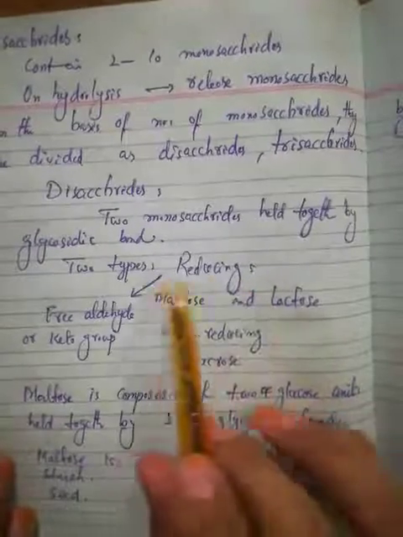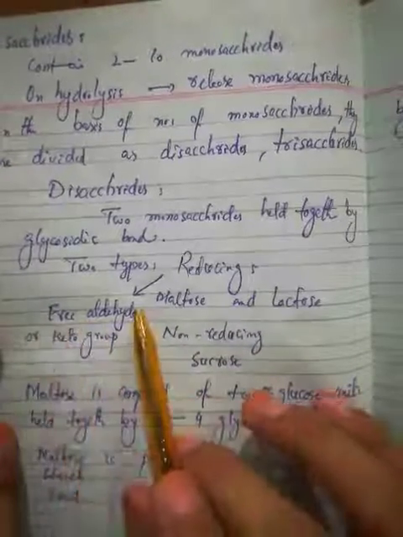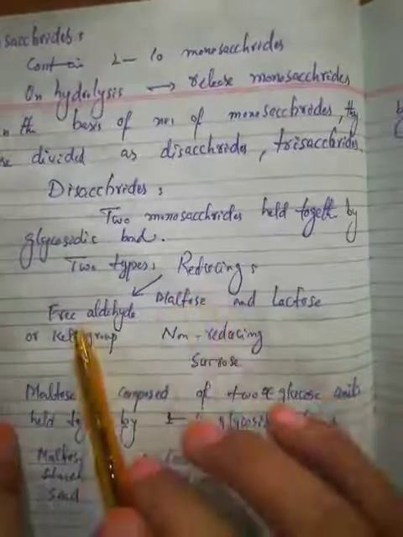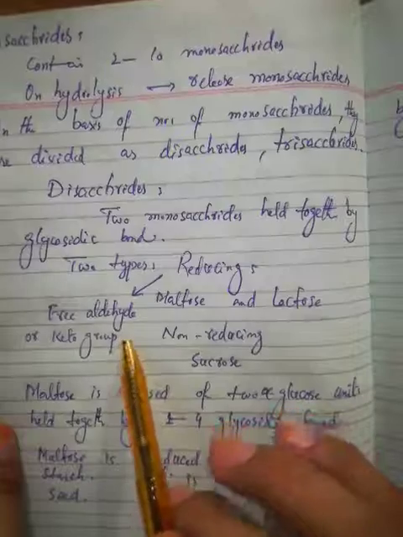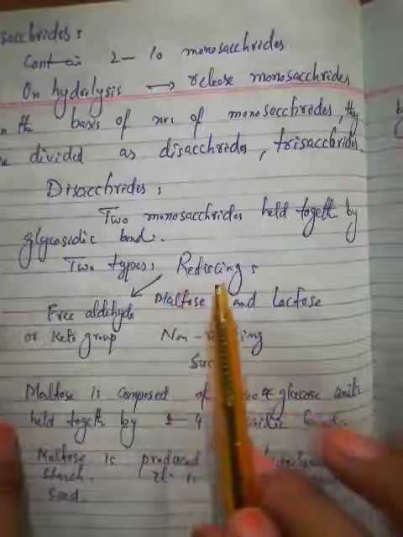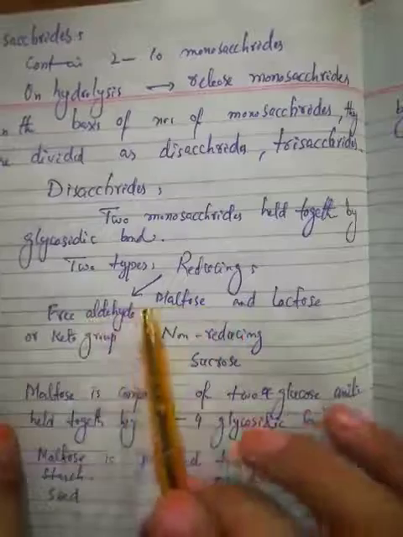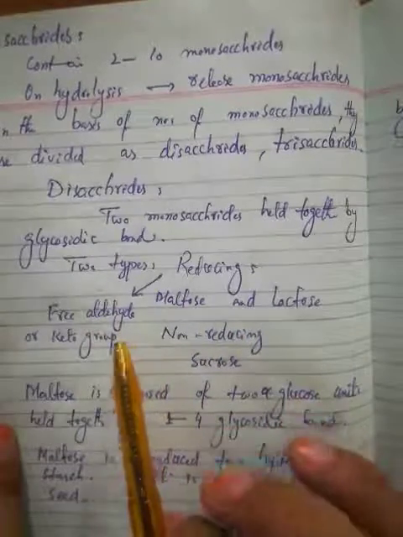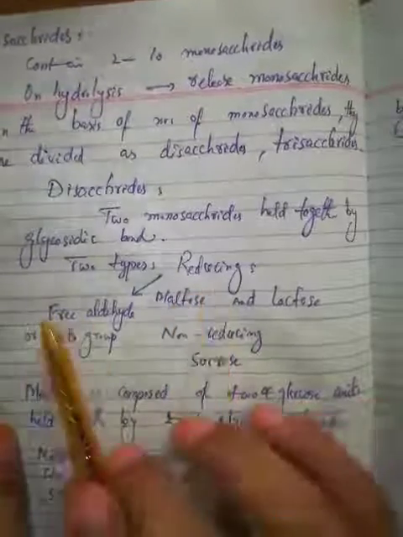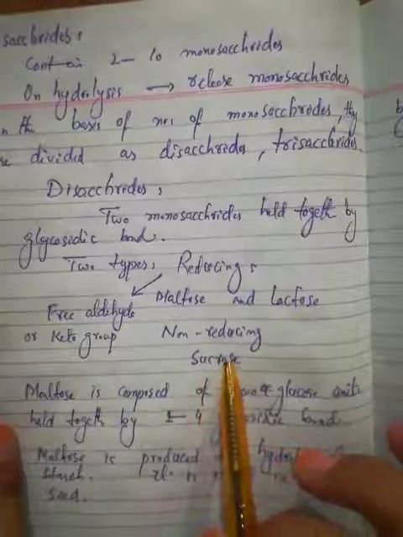Reducing sugar or reducing disaccharide contains a free aldehyde or keto group. If any sugar contains a free aldehyde group or keto group, it can be a reducing sugar. But any disaccharide or sugar which does not contain a free aldehyde or keto group is a non-reducing sugar, because reducing property is due to presence of a free aldehyde group or keto group. So sucrose does not contain a free aldehyde or keto group.